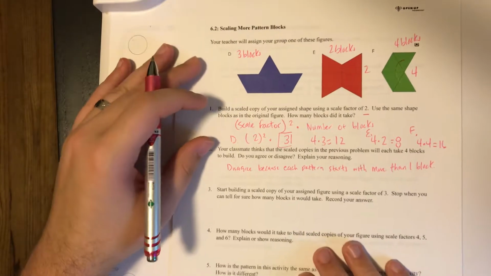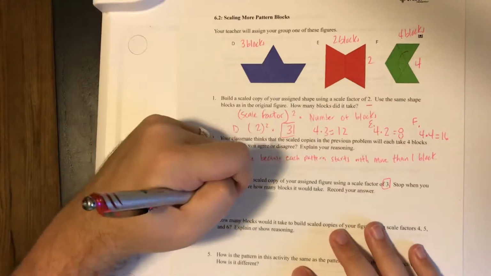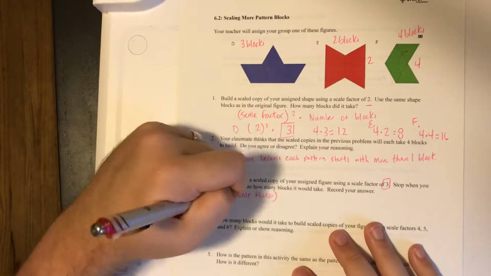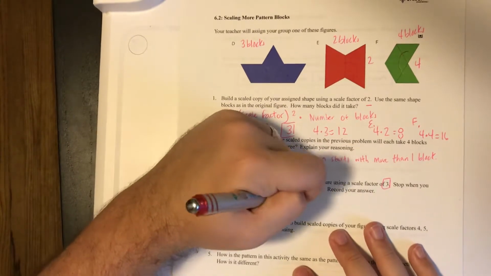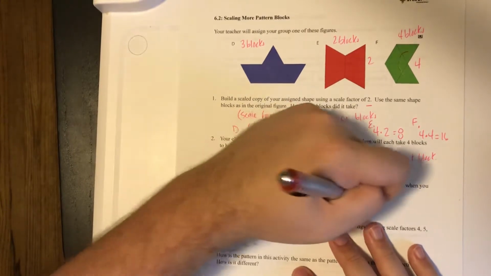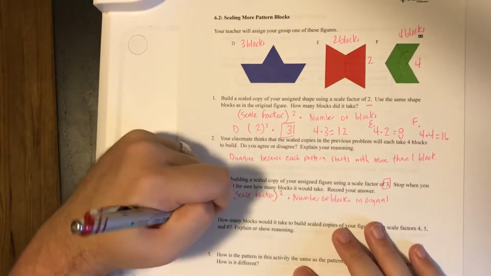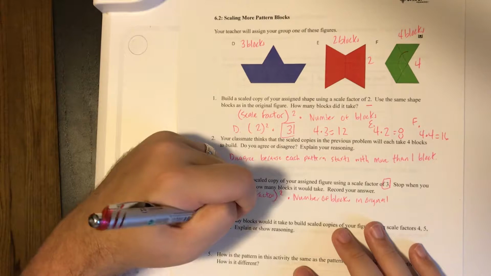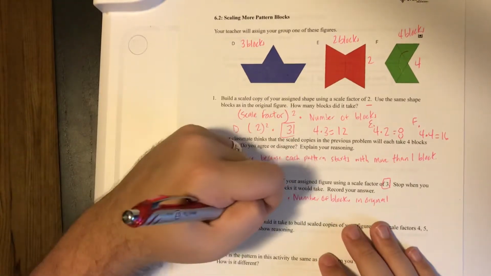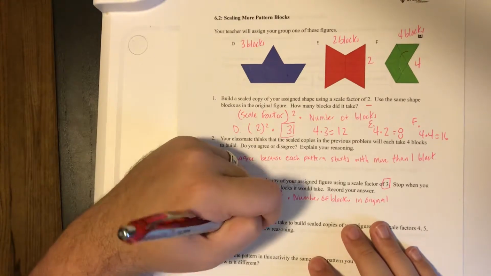Okay? It says start building a scaled copy of your assigned figure using a scale factor of 3. So if your scale factor is 3, you're going to do scale factor squared times number of blocks in original. Right, so for D, I would take 3 squared times 3, because I have 3 blocks to start out with. So this represents 9 times 3. 9 times 3 is 27.